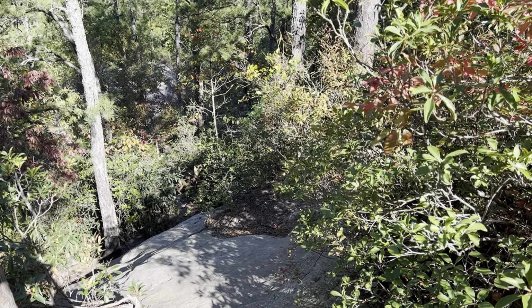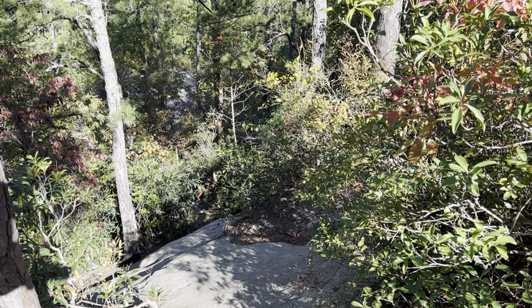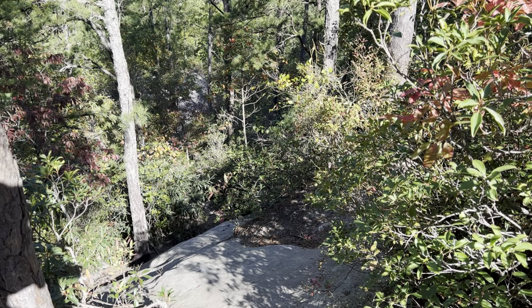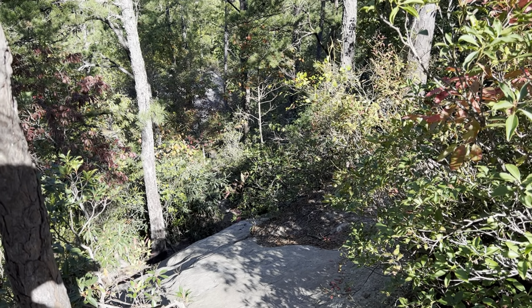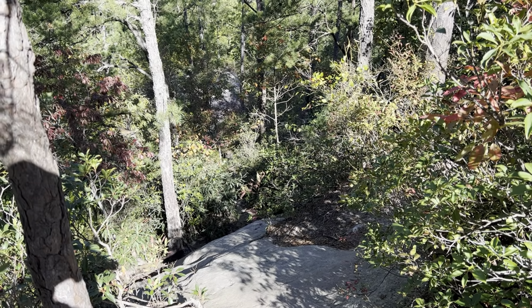I forgot to mention earlier, I believe, from parking to the base of CloudSplitter here was 7/10 of a mile. So if you just did an out and back to CloudSplitter here, you'd be looking at right at 1.5 miles.